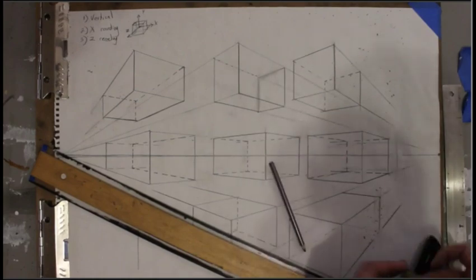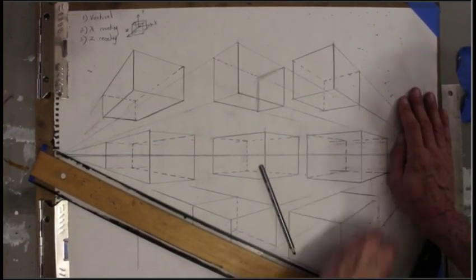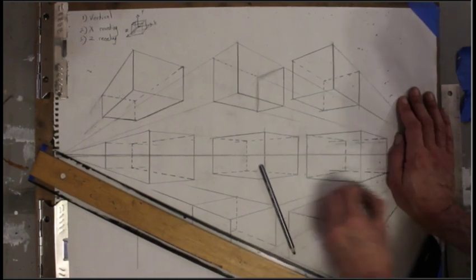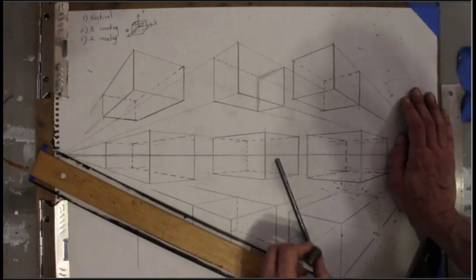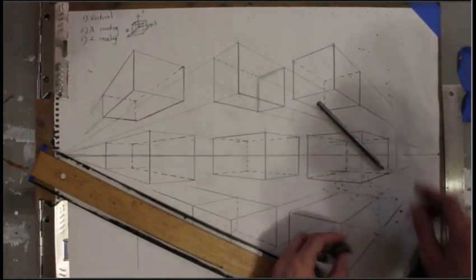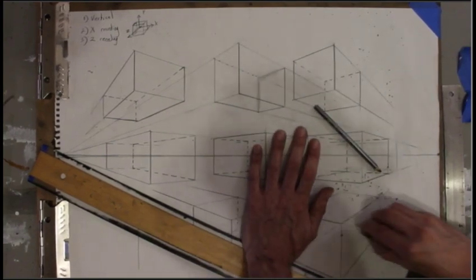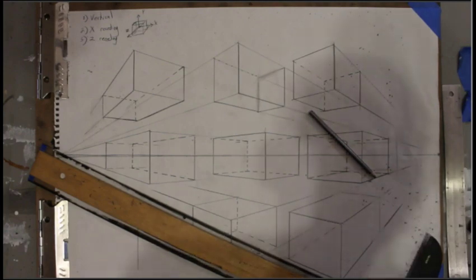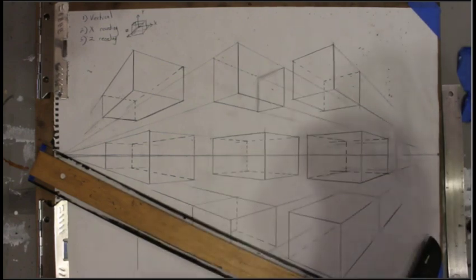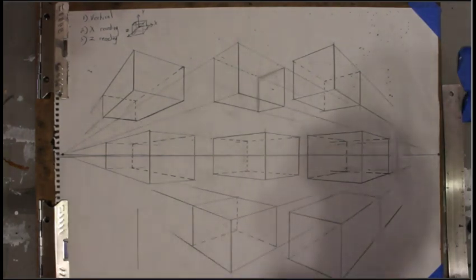So again, you should be doing all this drafting work with your H-grade pencils very lightly. And then as the shapes develop, your marks can get darker and darker by upgrading or downgrading if you want. I call it upgrading because I like dark pencils. What's the point of a pencil if it don't make a mark?